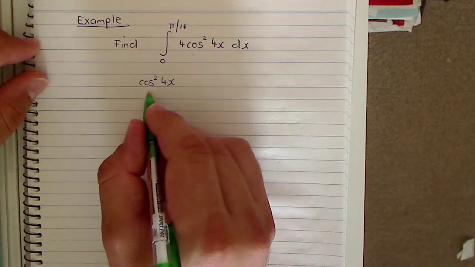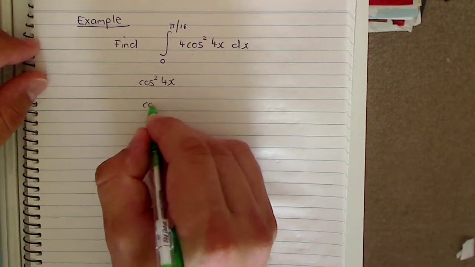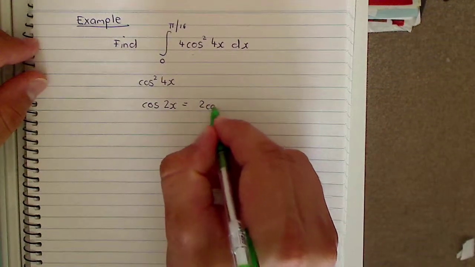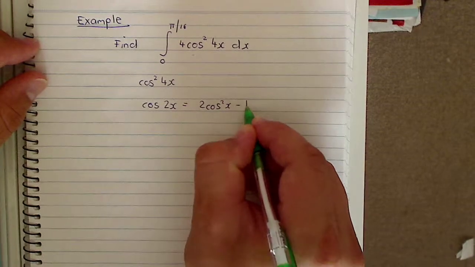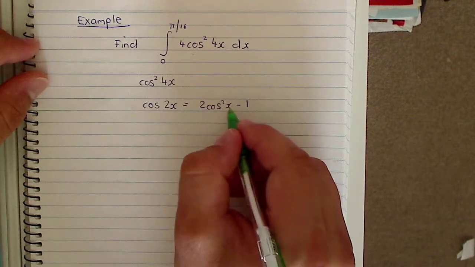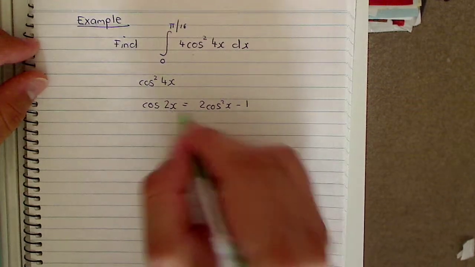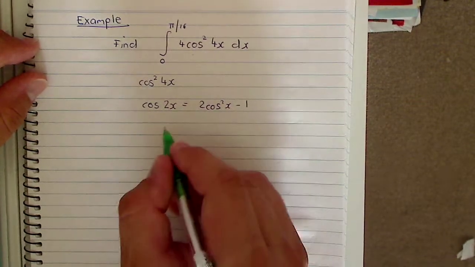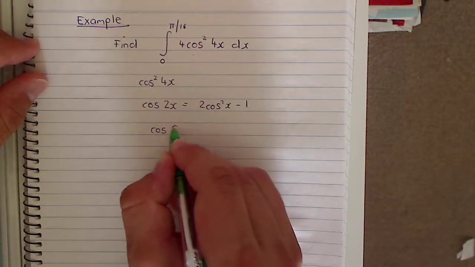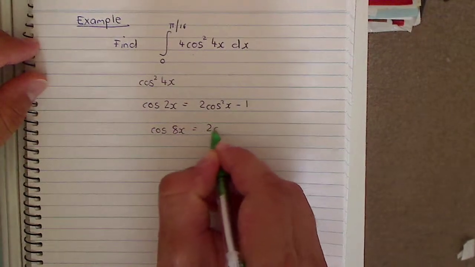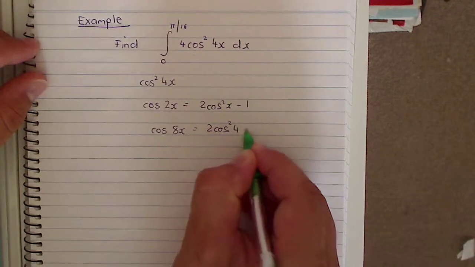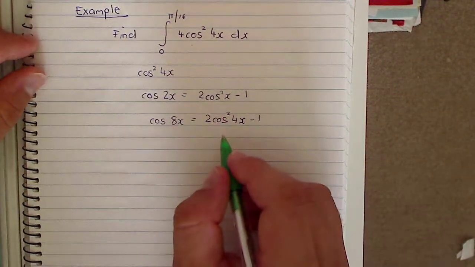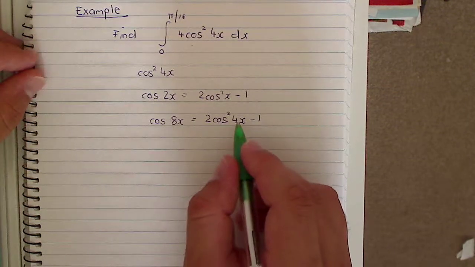If you didn't watch the other video and you came straight to this one, we know that cos 2x is 2 cos squared x minus 1. So that means if I multiply my angle by 4, I have to multiply this angle by 4 as well. So that means cos 8x is 2 cos squared 4x minus 1. That's just in case you didn't watch the other video when we solved for cos squared 2x.